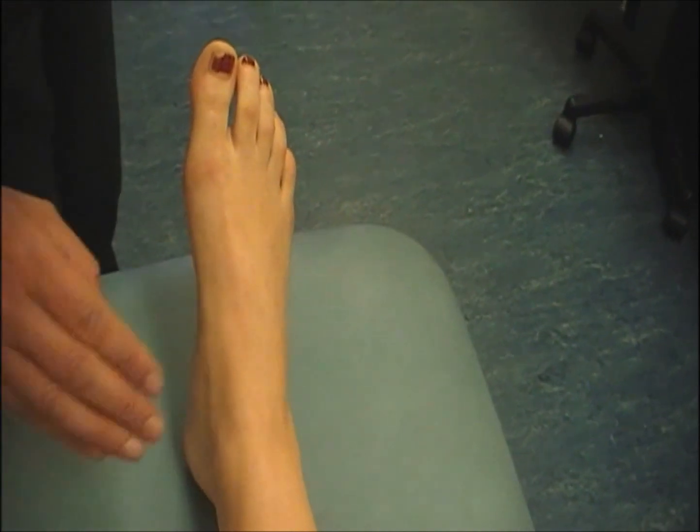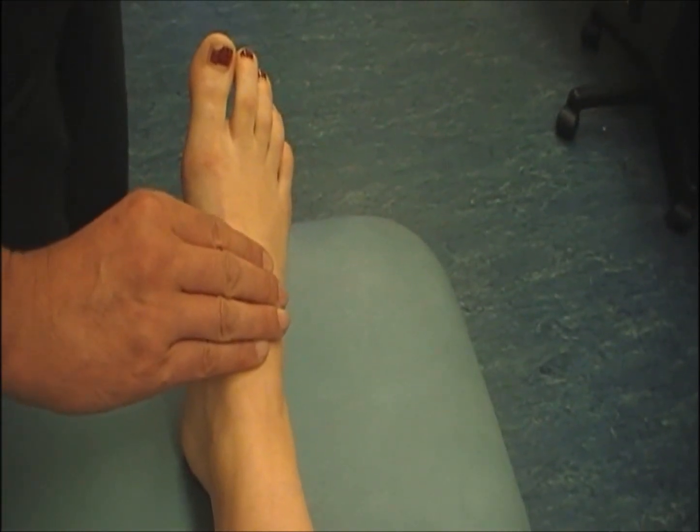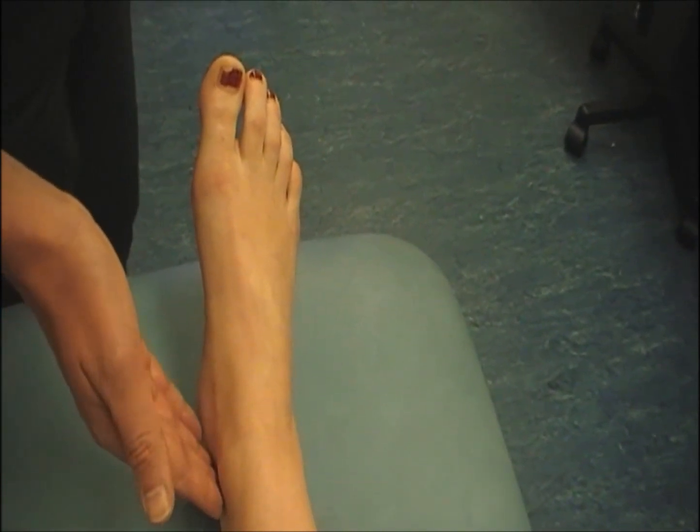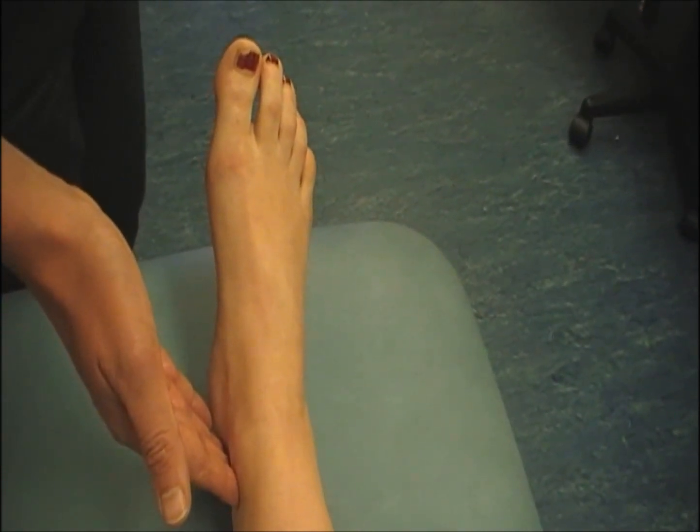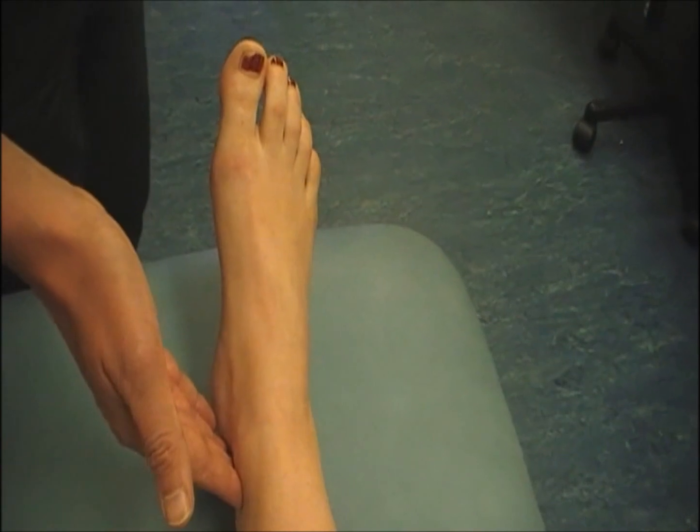Normally, one should be able to feel the pulses with the finger pads. The absence of the foot pulses indicates peripheral vascular disease.